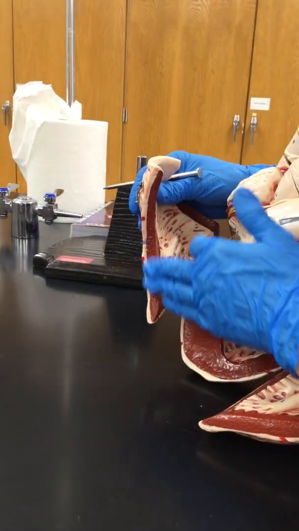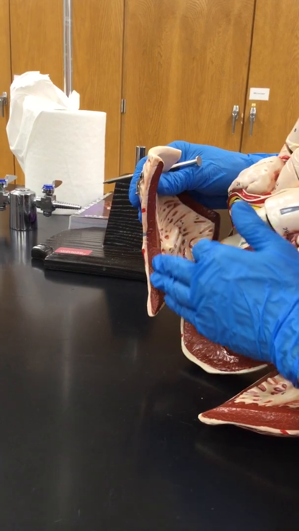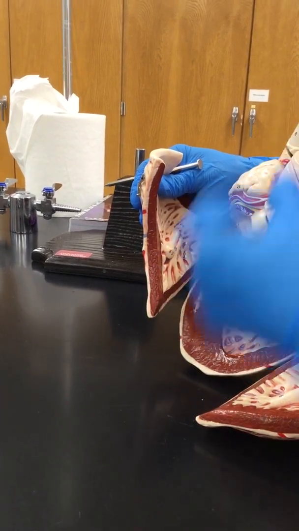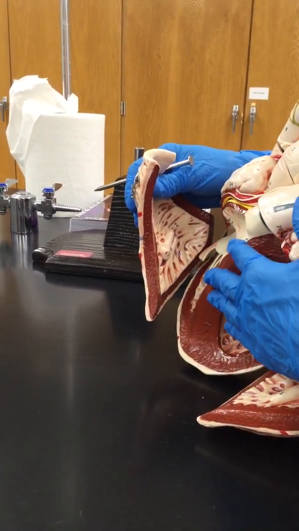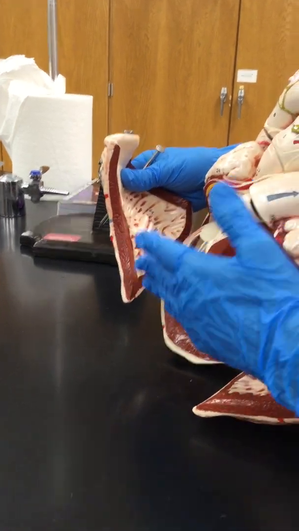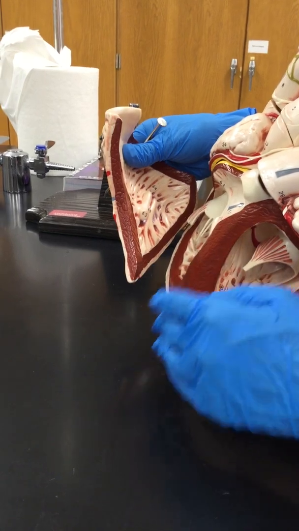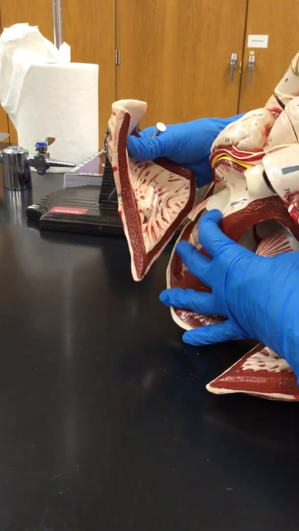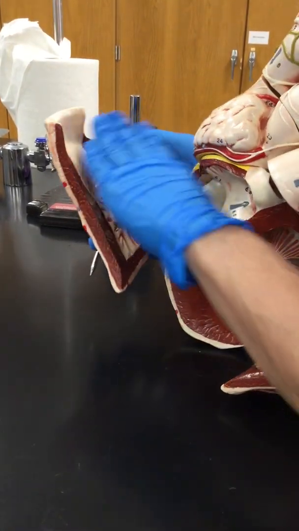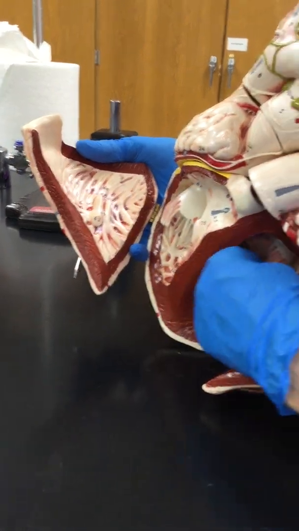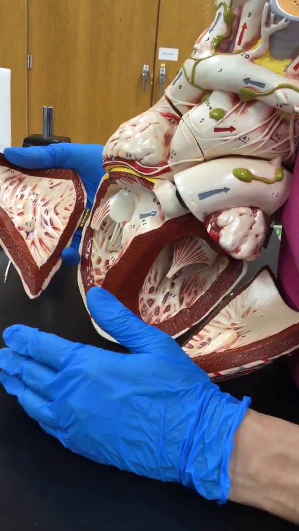It's made out of cardiac muscle cells. These cardiac muscle cells are 24/7 contracting under the influence of the pacemaker cells of the heart and the autonomic nervous system, or ANS, sympathetic and parasympathetic system. And then the inner layer of the heart will be the endocardium.